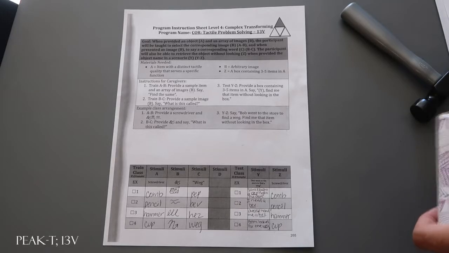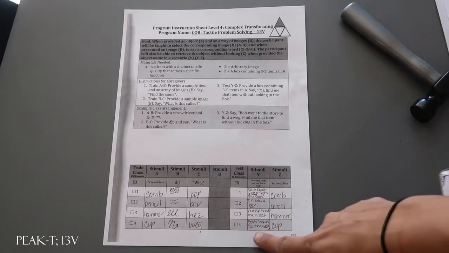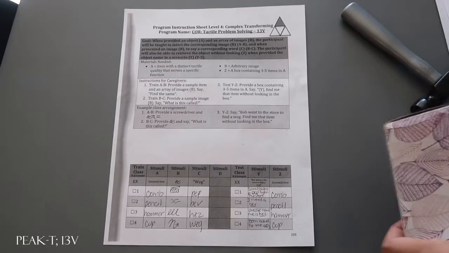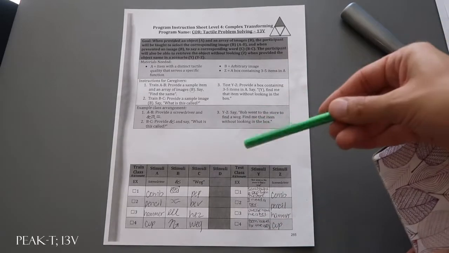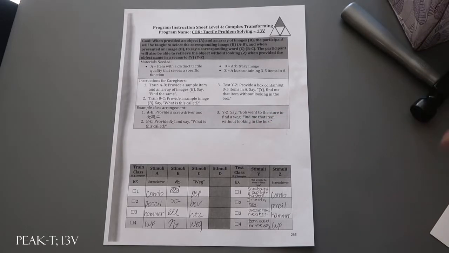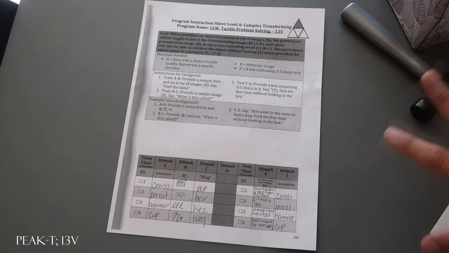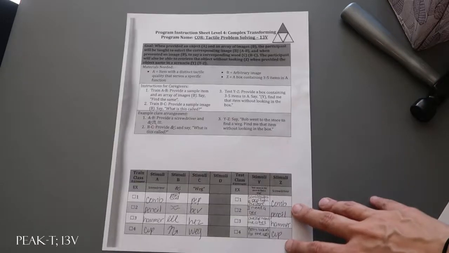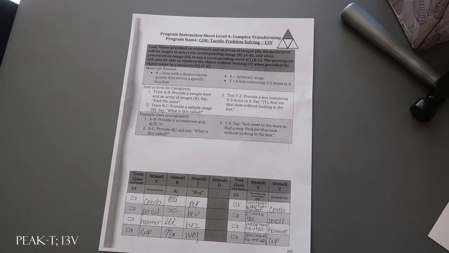So you would say maybe Beth looked for the WEG. You want them to find the cup. Let's say they pull out the pencil. That would be a 0. You're not going to prompt, praise, give any feedback or correction. You're just going to mark that 0 on your data sheet, because in that test block you're only doing 0 and 10s on your scoring response sheet. But that's just a material sample for what you might do for this Peak Transformation Program, Tactile Problem Solving 13V.